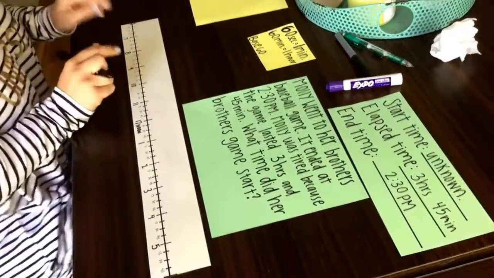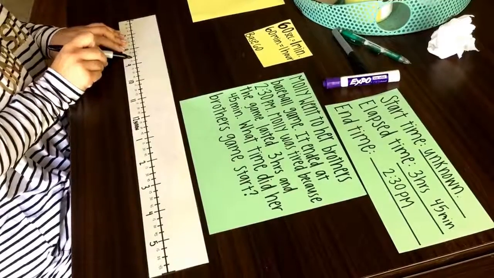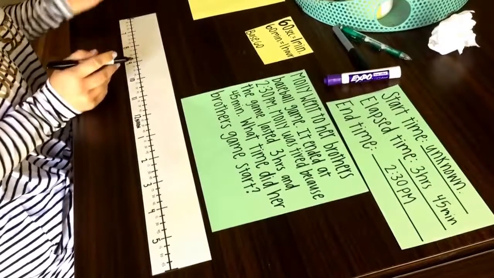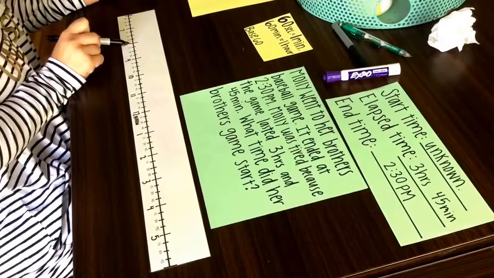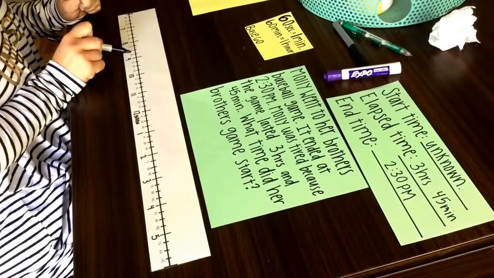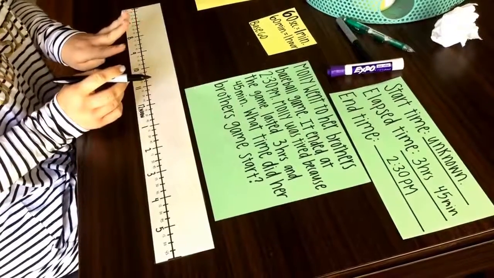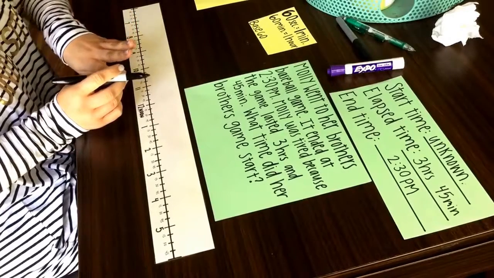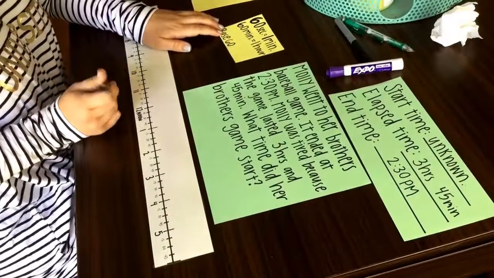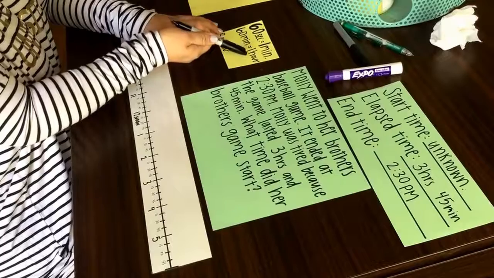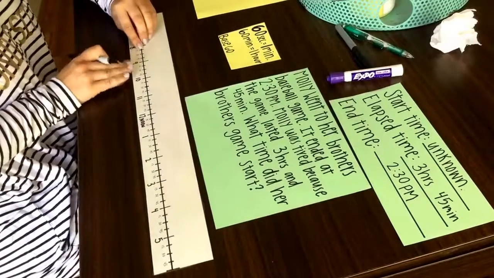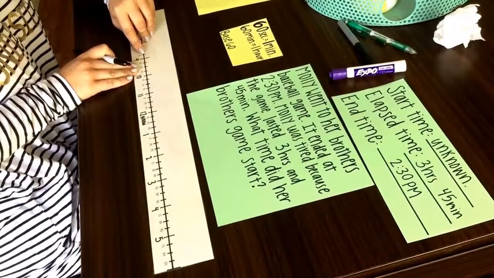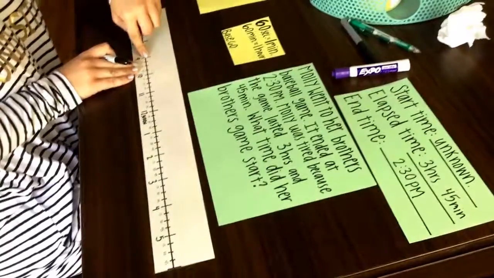And then each of the little tick marks represents our minutes. So each of them is 15 minutes, so 15, 30, 45. And there's going to be 4 15-minute intervals in our hour because we know based off of our base 60 that 60 minutes is equal to 1 hour. So it's 15 minutes, 30 minutes, 45 minutes, 60 minutes, or an hour.